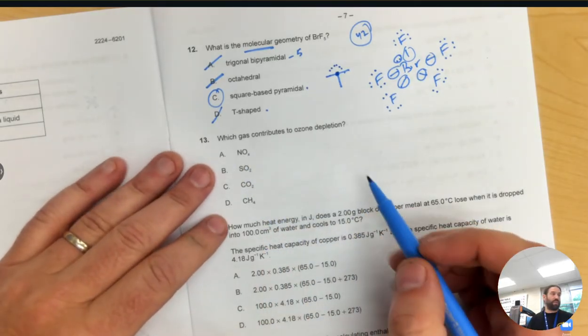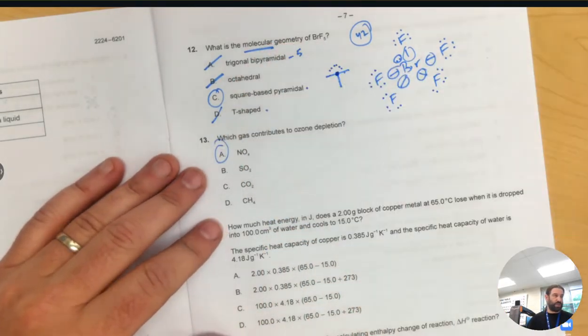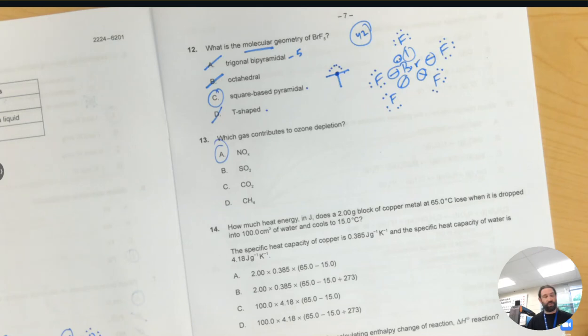Which gas contributes to ozone depletion? This one is just basic memory. I haven't dove in too deeply into next year's curriculum, but I think they're getting rid of this because it's just kind of rote memorization, and that's silly.